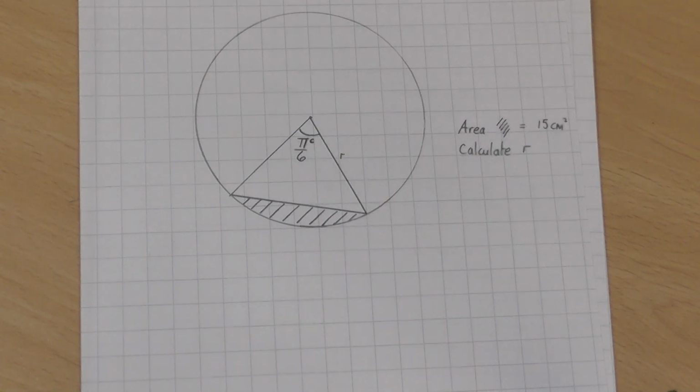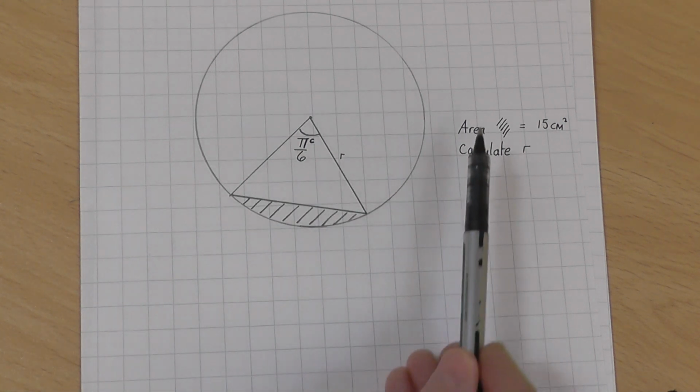Normally you wouldn't see that, it would just be written as pi by 6 because remember radians are just a number. But sometimes you might see that little c there, so I'll do that for this example. You're told at the side some information.